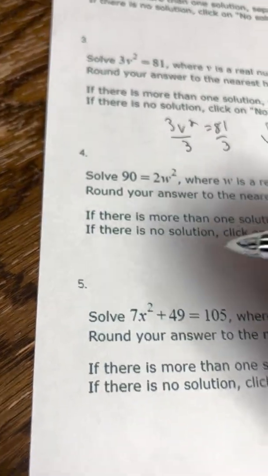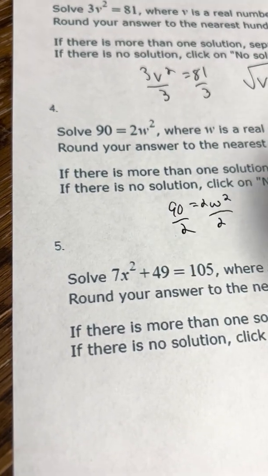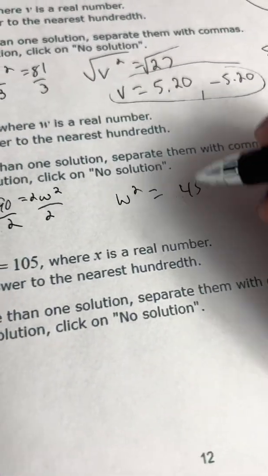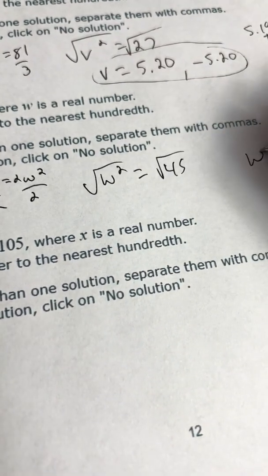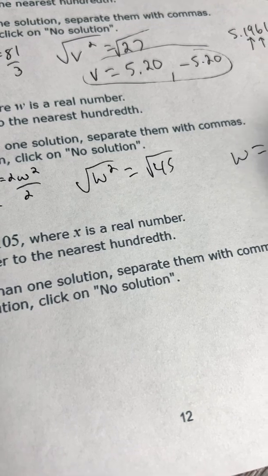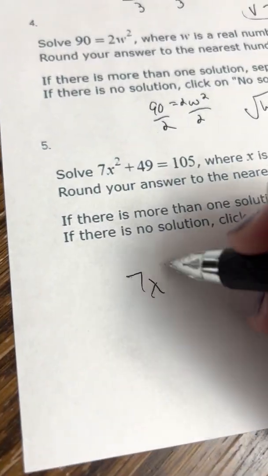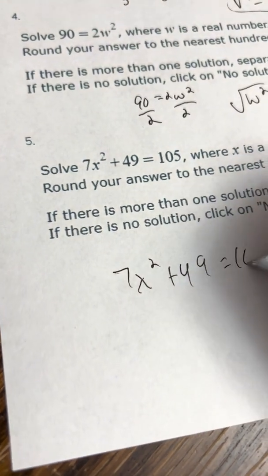Okay, same thing with number 4. This is almost the exact same problem we had before, because it's going to equal 45. Take the square root, and that's the same as the problem on the other page, which is 6.71 and negative 6.71.